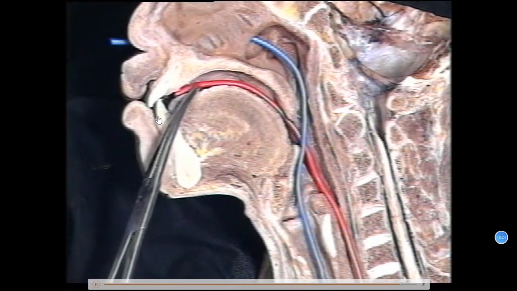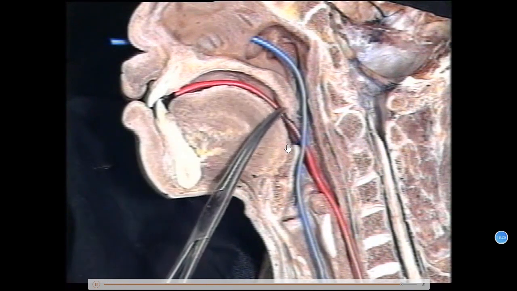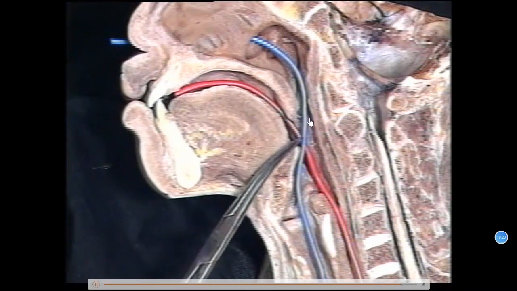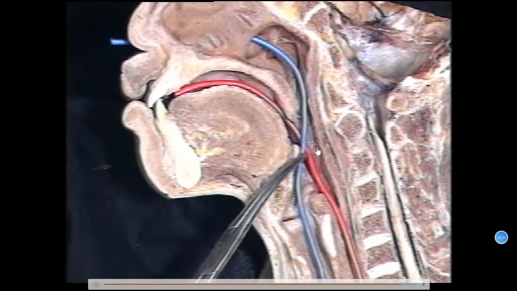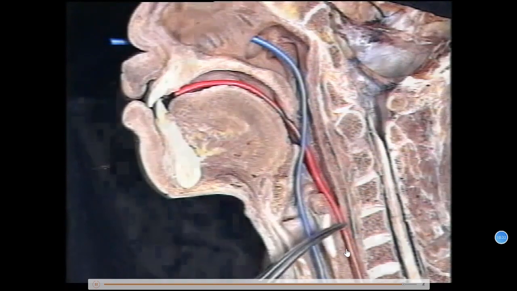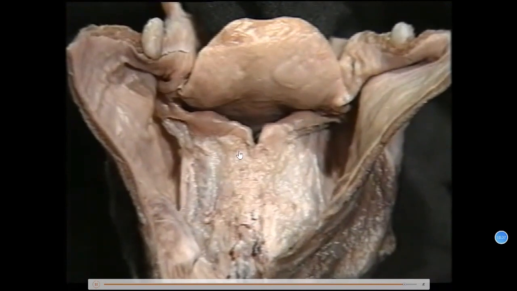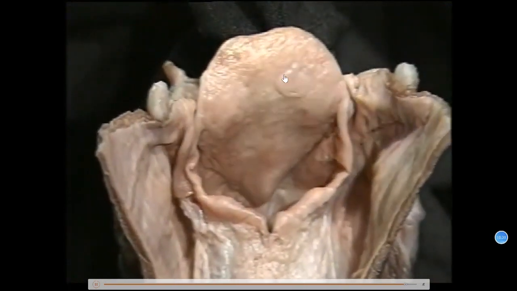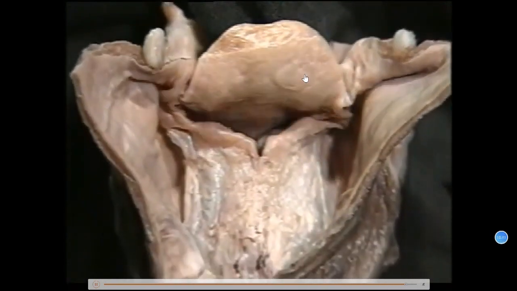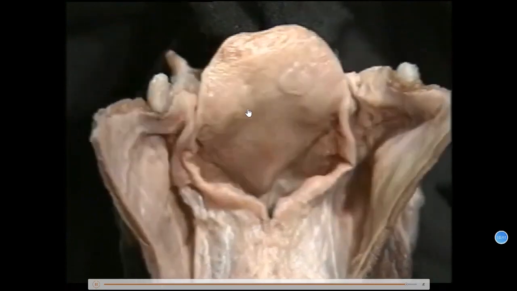The digestive tract goes from the oral cavity, oropharynx, laryngopharynx, esophagus. When deglutition happens, the epiglottis moves backward to close this opening, closing the aditus laryngis. Okay, it's over this class.